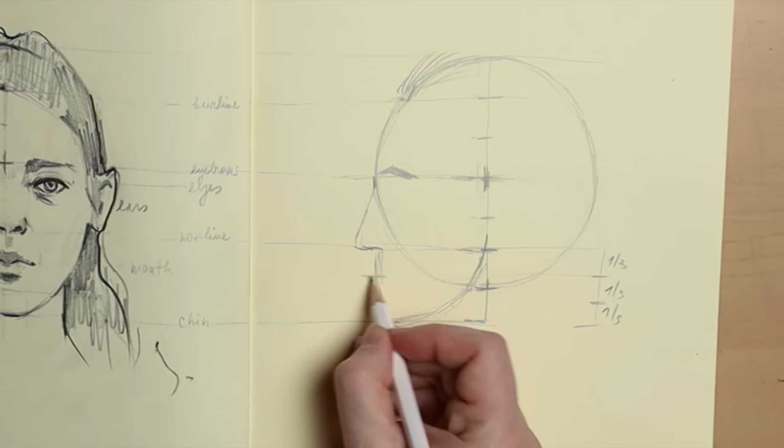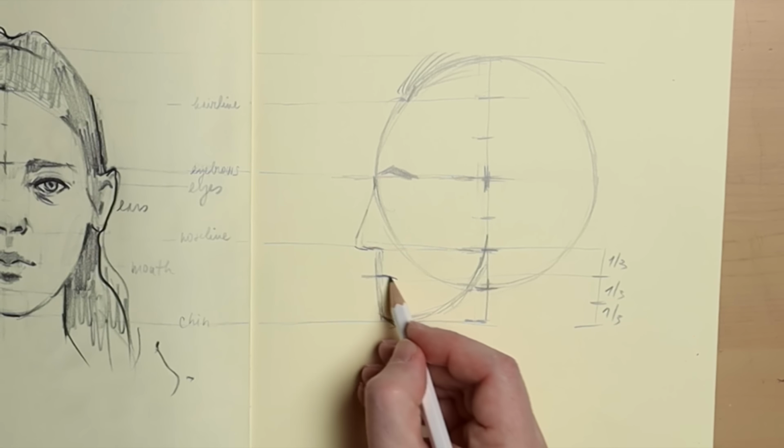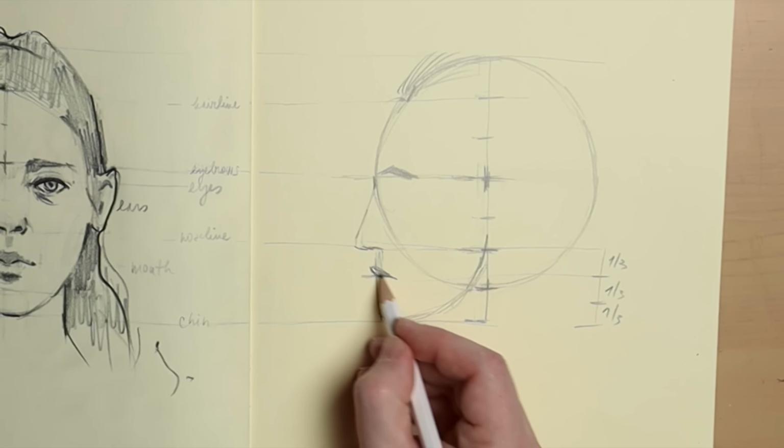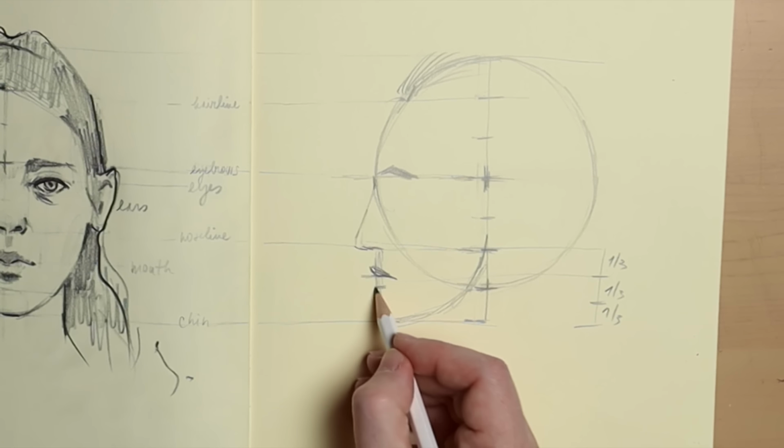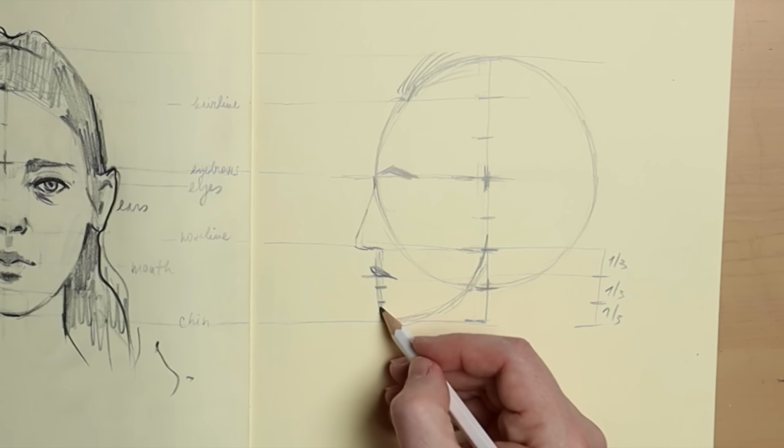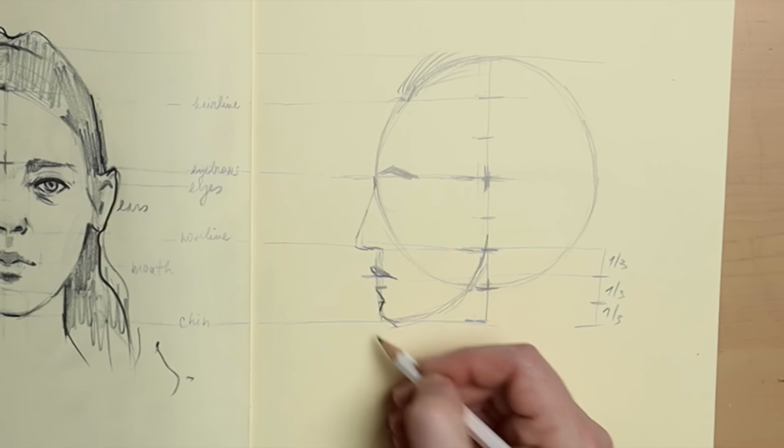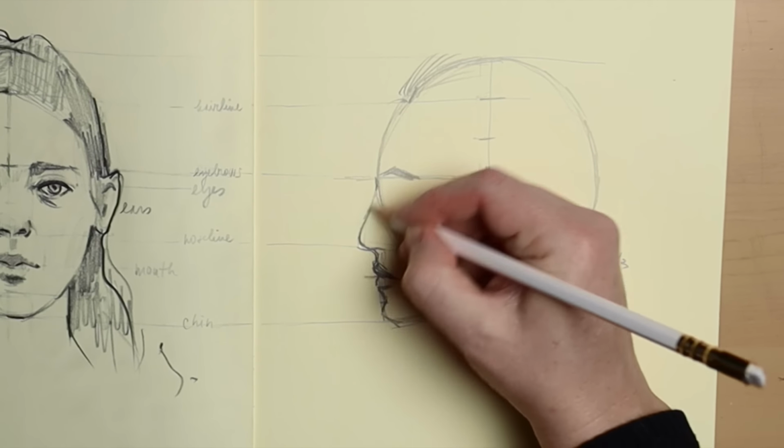Drawing the mouth from the side means noticing how both lips curve, the top lip curving downwards and the bottom lip upwards. The chin also sticks out slightly, creating a subtle indentation between itself and the lower lip.